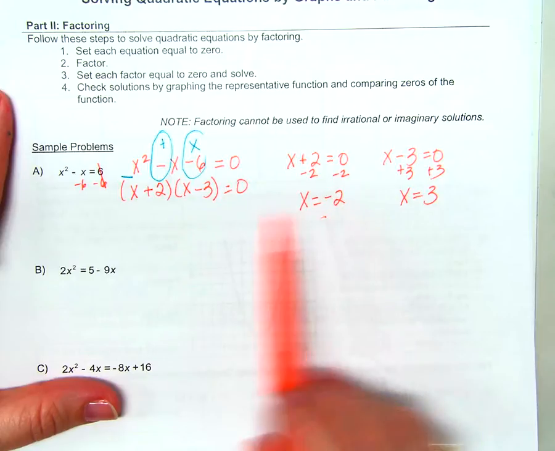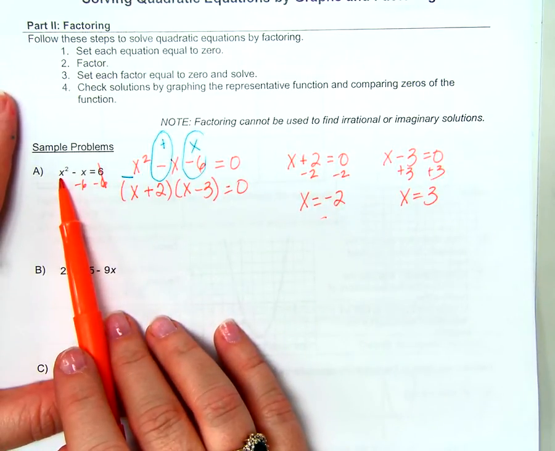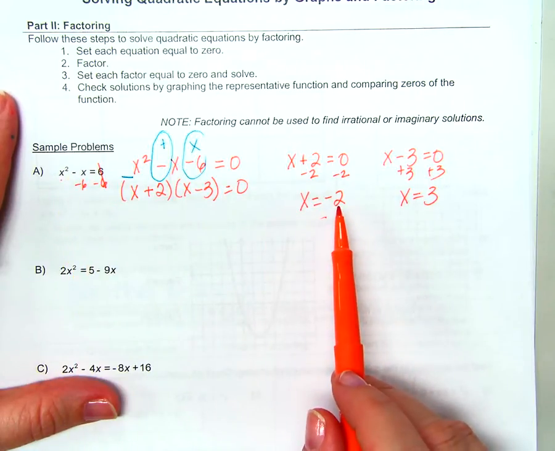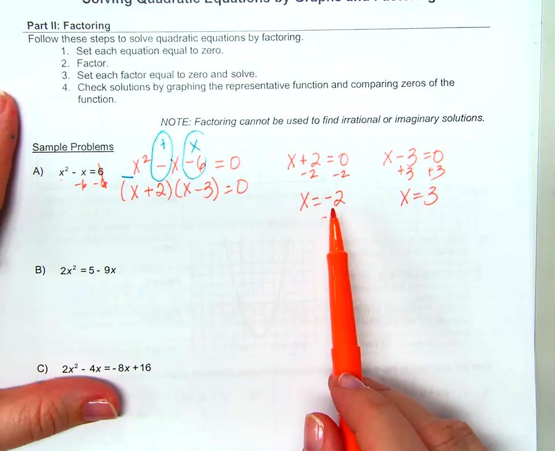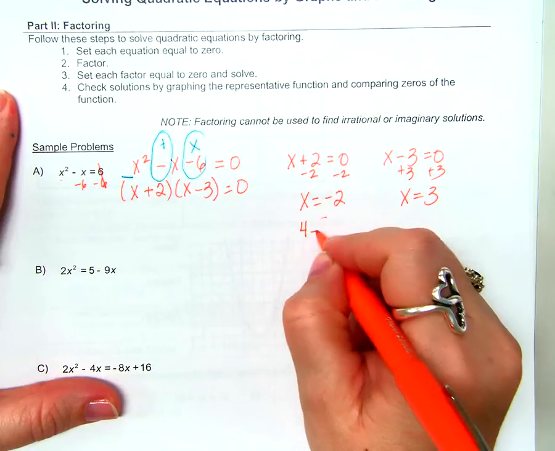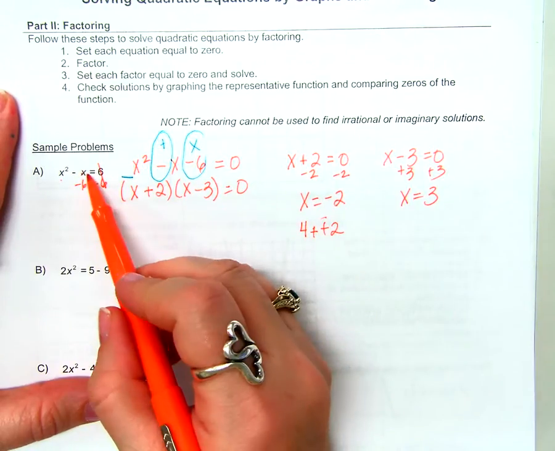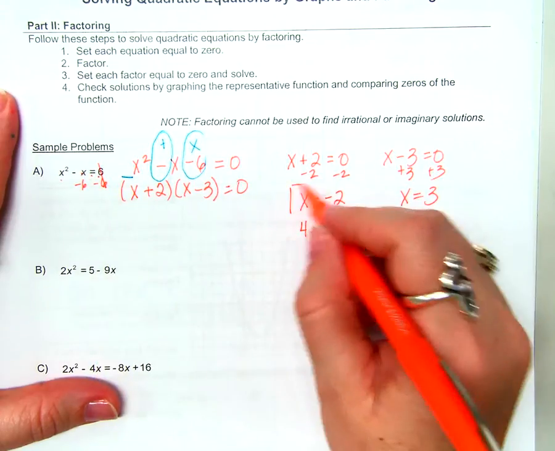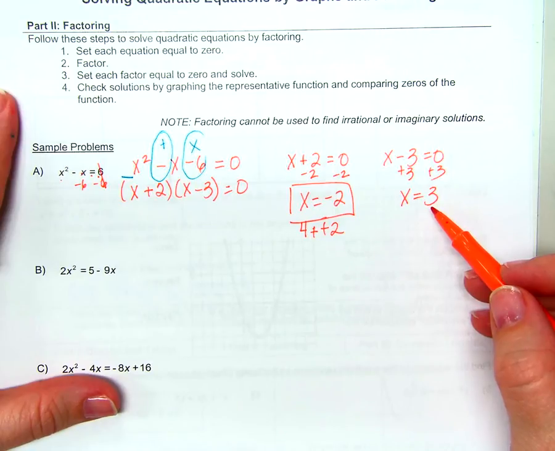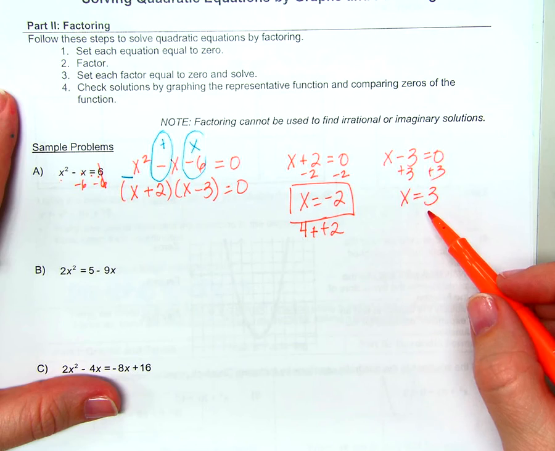Yeah. What's -2 squared? +4. 4 minus a -2 is 6. Right? That's 6. Does 6 equal 6? Then that is the right answer. Does that mean that one's wrong? If I know this one was right, is this one wrong? How do you know that?